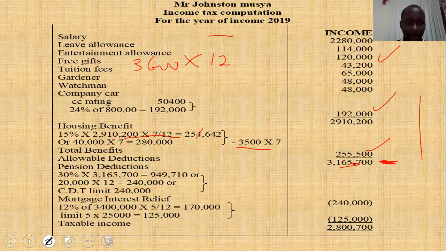Mortgage interest relief. See how it is computed. 12,000 is the rate of interest multiplied by the loan amount 3,400. All right? We multiply by 5/12. If this guy had mortgaged the house for a full year, it would not be multiplied by 5/12. But remember, the house came from 1st of August. So from 1st of August to end of the year is 5 months. So that one is going to give us 170.